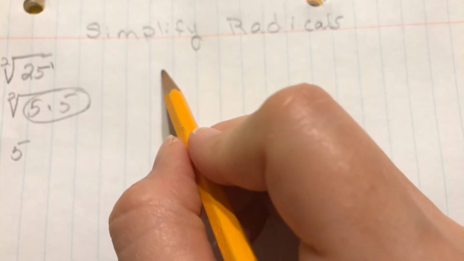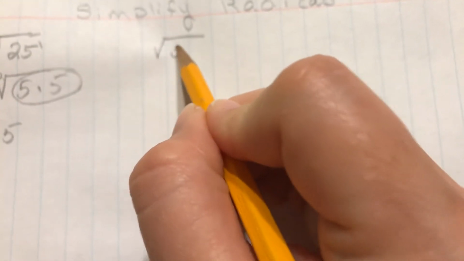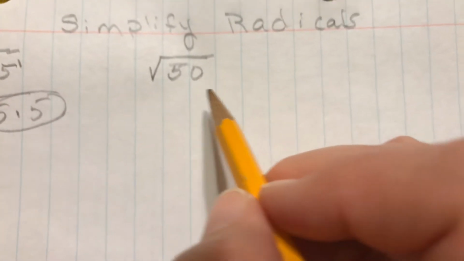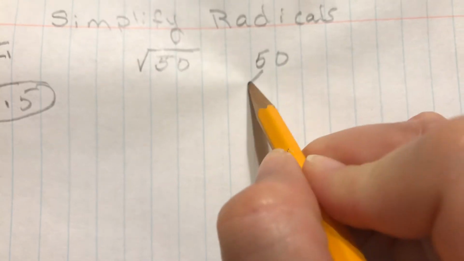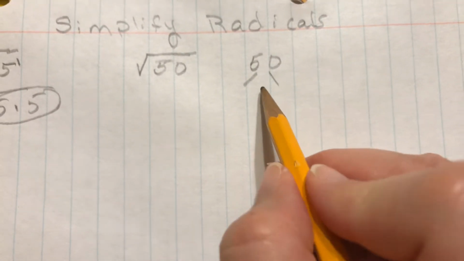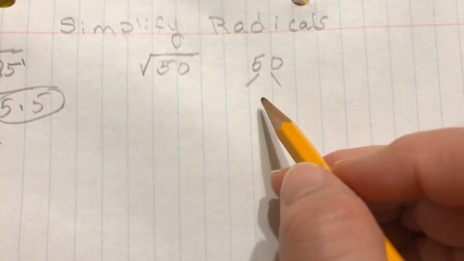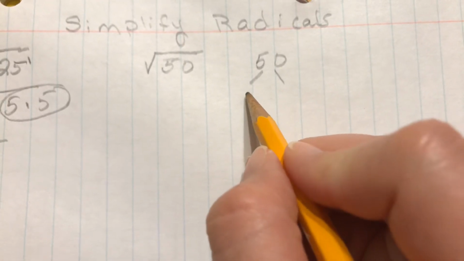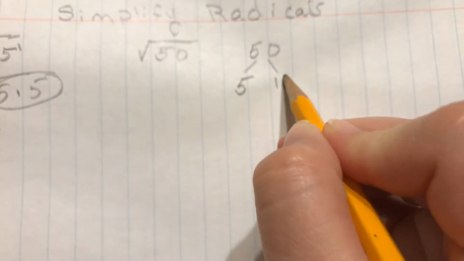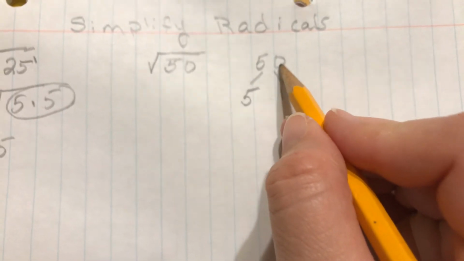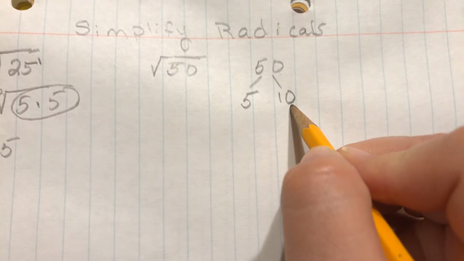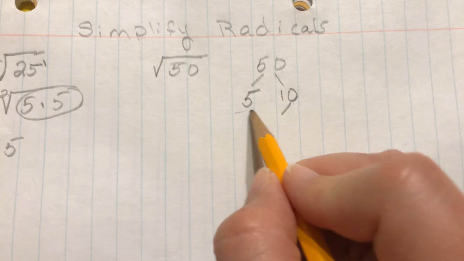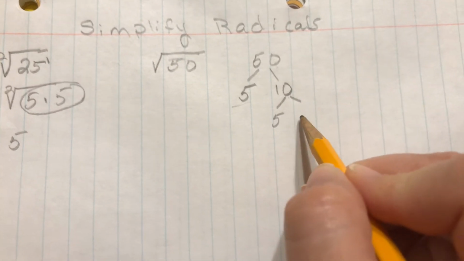That sounds simple enough, but what happens when we come over here and we have the square root of 50? I'm going to do it the old-fashioned way with a factor tree. I know that 50 you can do as 2 times 25, or as 5 times 10. Whatever works, it's still going to end up being the same thing. I'm going to do 5 times 10, just because when I see a 0 I automatically think of 10. This 5 is prime, so I'm going to leave it be. This 10 is not prime, so that's going to be 5 times 2.